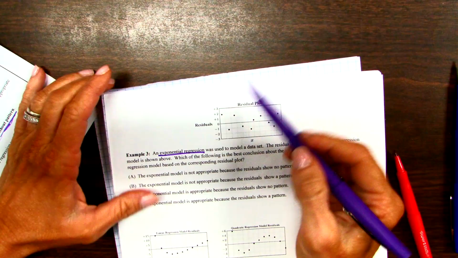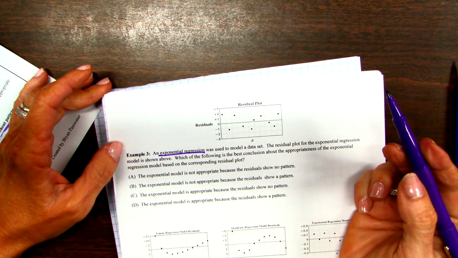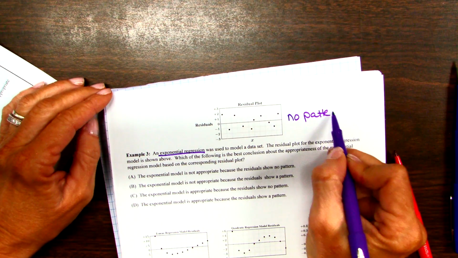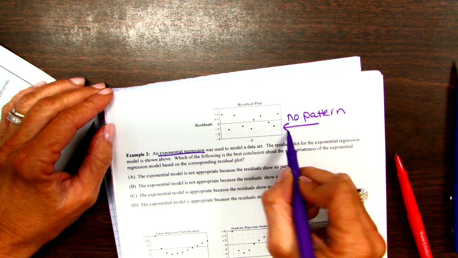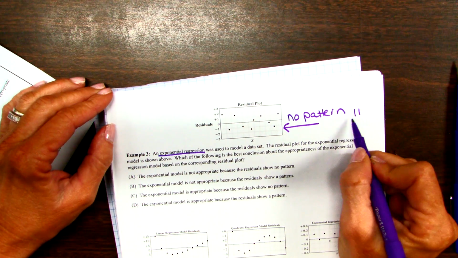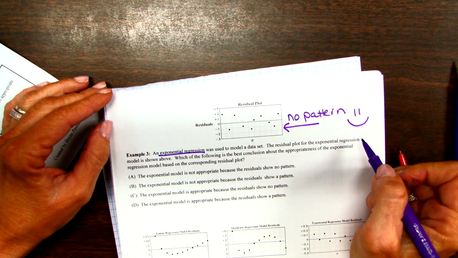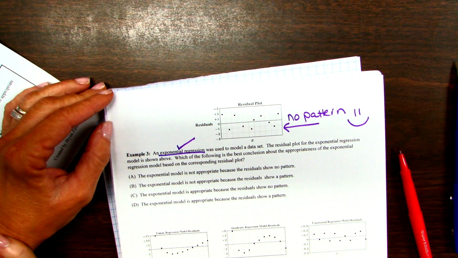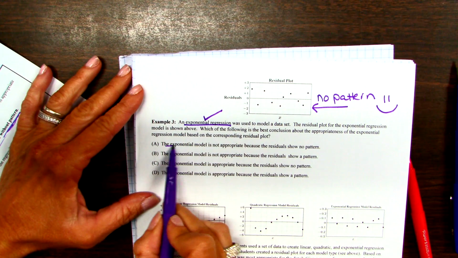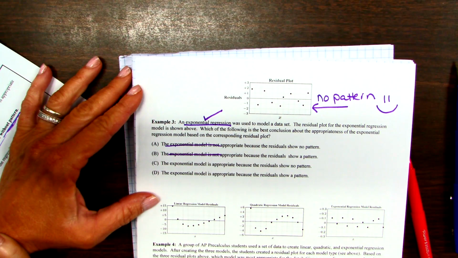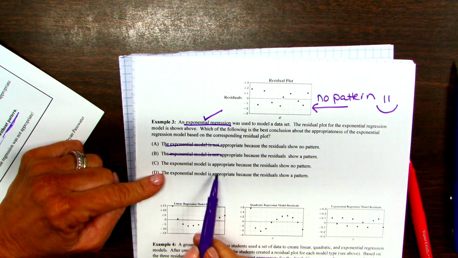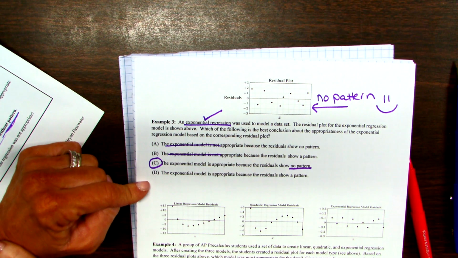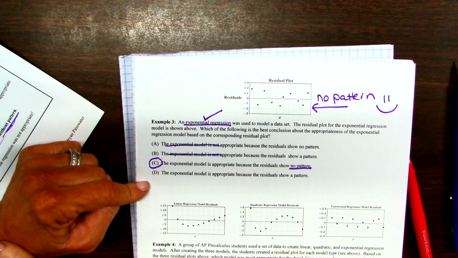So do you see a pattern here? No. There is, and I'll show you what a pattern looks like in a minute, and you'll know the difference if you were confused. There is no pattern to this residual plot. That's a good thing. That means the exponential regression was a good model. So A and B say not appropriate, so we know it can't be those. An exponential model is appropriate because the residuals show no pattern. That's what you're looking for. It goes against what you think it should, okay?